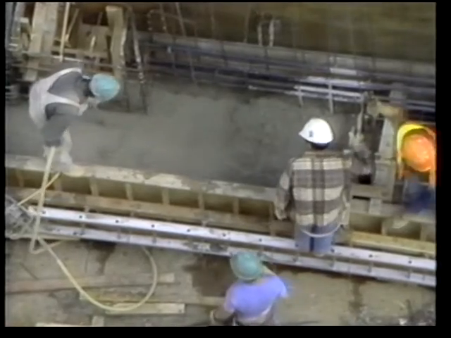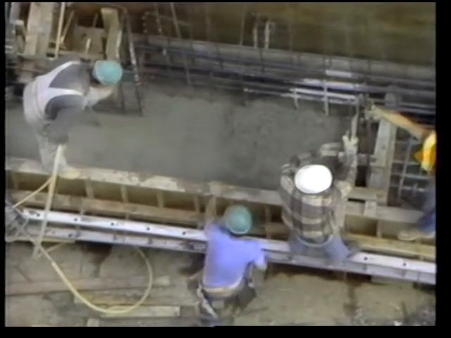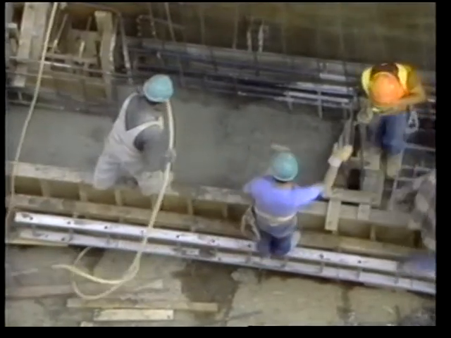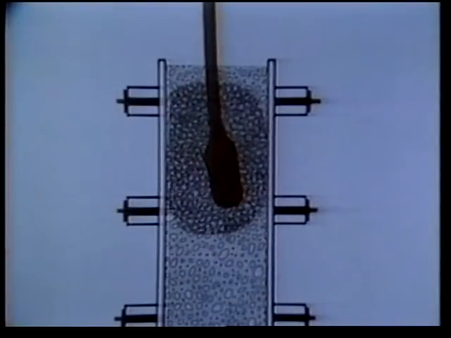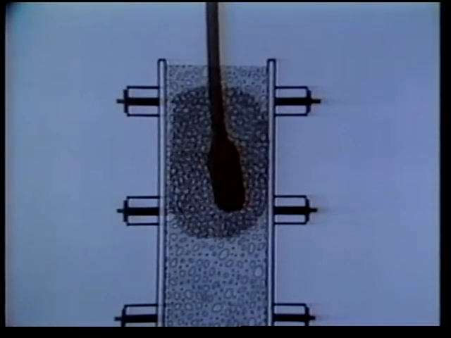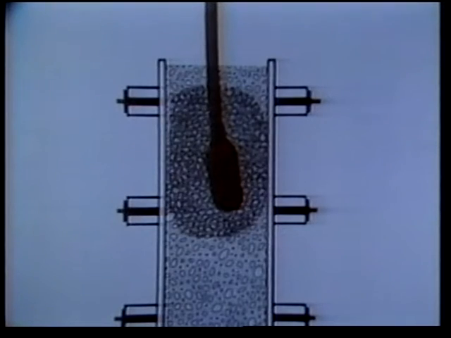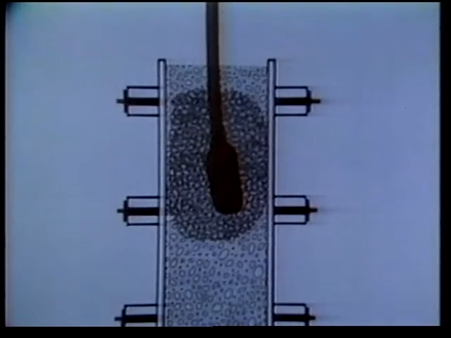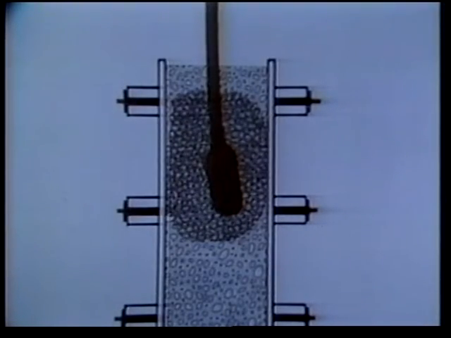Vibration consolidates the mix and allows entrapped air to escape. Vibration actually increases the pressure on the formwork because concrete particles are forced into motion. All pressure charts and formulae allow for normal vibration. However, excessive vibration allows the heavier aggregate to sink to the bottom of the form, thereby weakening the concrete.